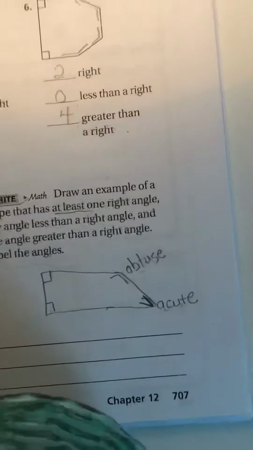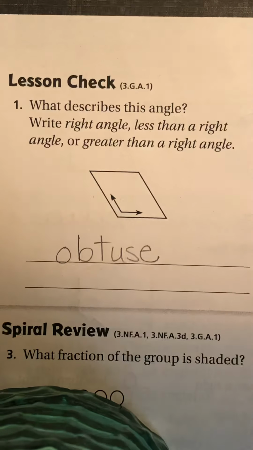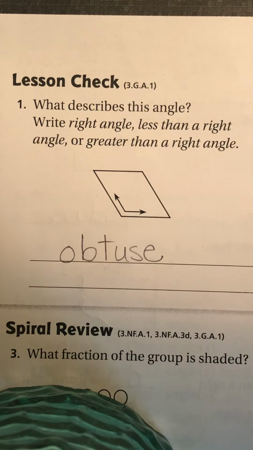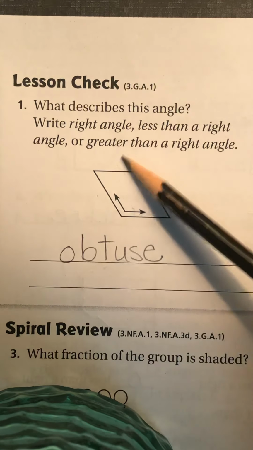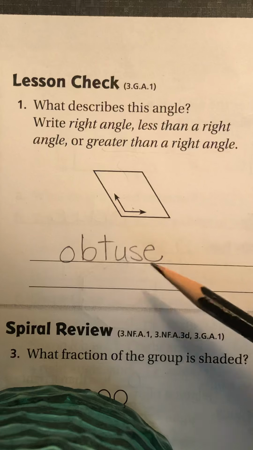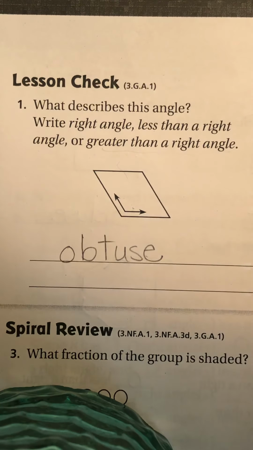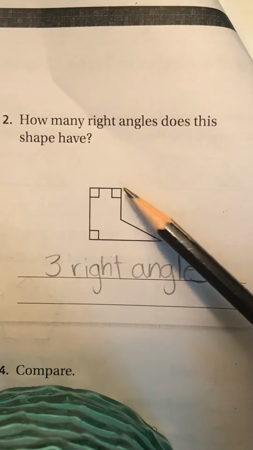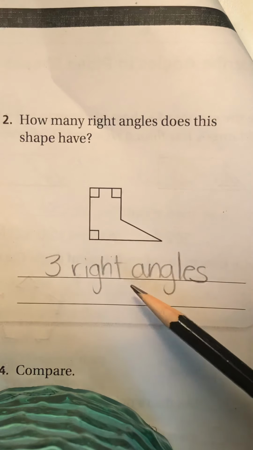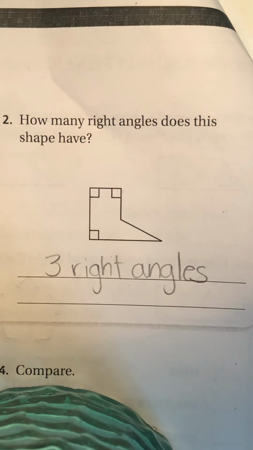So now I am going to the back of the homework. And let's look at number 1. It says, what describes this angle? Right angle, less than a right, or greater than a right? Well, you know that this is a wide open angle. It's obtuse. Again, I don't like to write all of this. Greater than a right angle. You need to know the terms because they're going to be talking to you about those terms again in 4th grade. Number 2, how many right angles does this shape have? Well, you can see it because they drew the perfect squares for you. Your answer should have been 3 right angles.